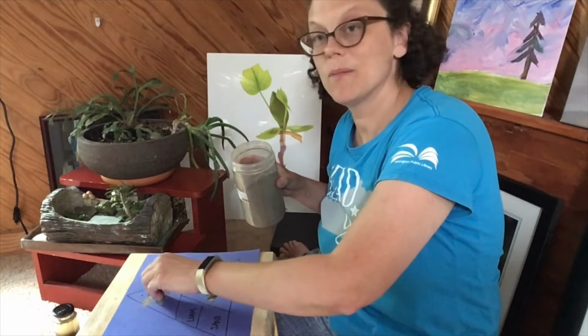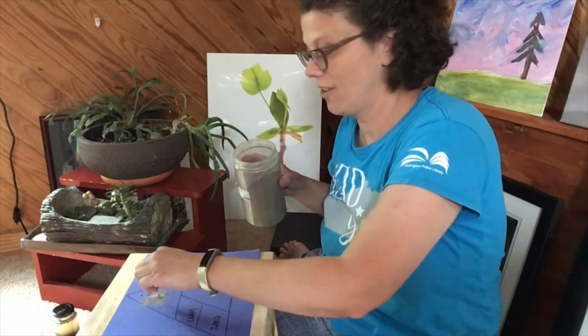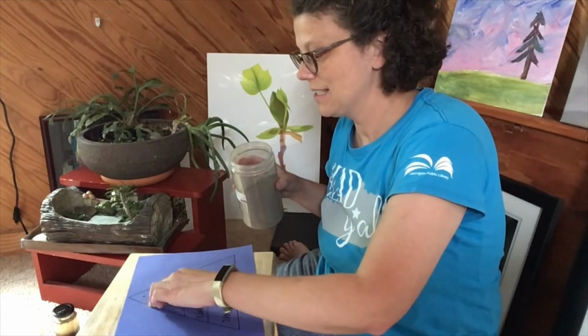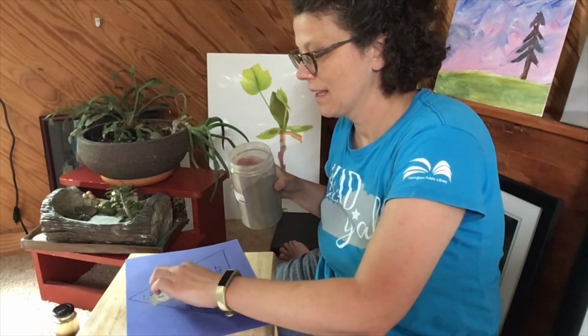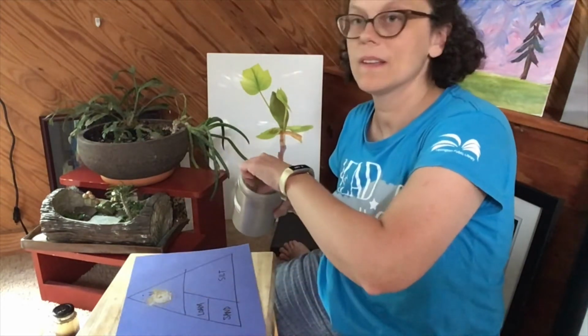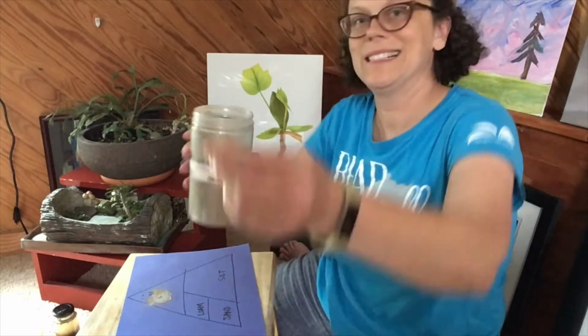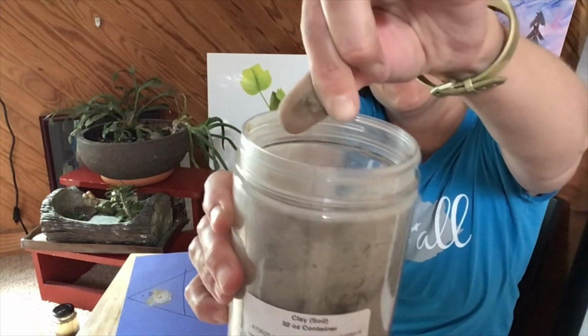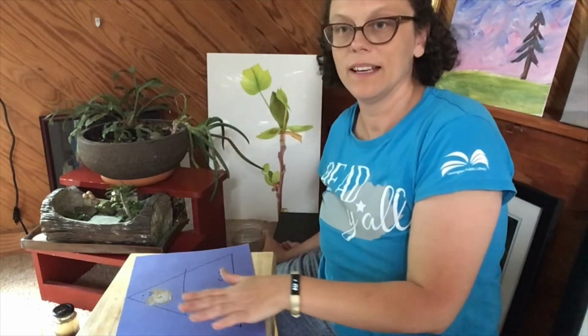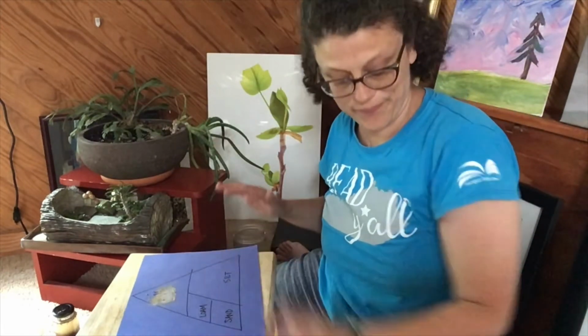It crunches up really fine. If you squeeze this little bit of clay, it's pretty fine. See, it's coating my hands.